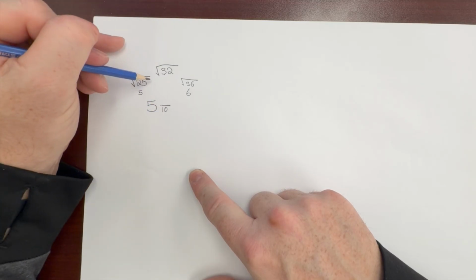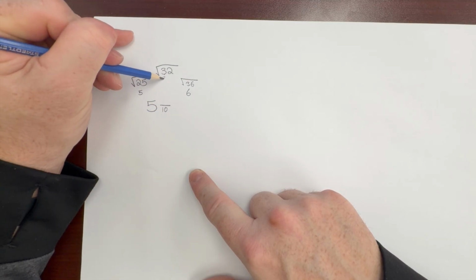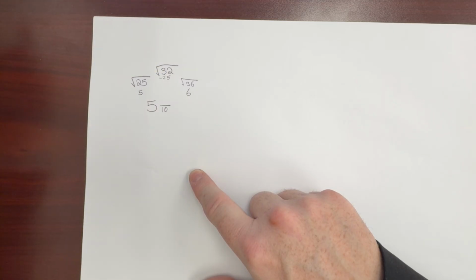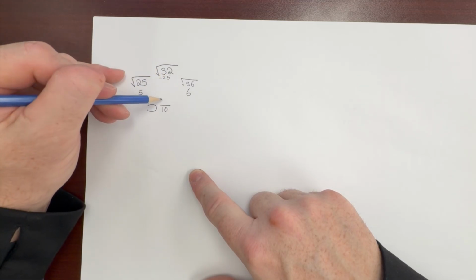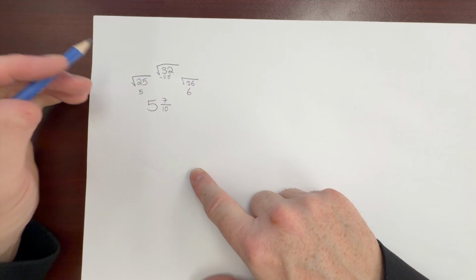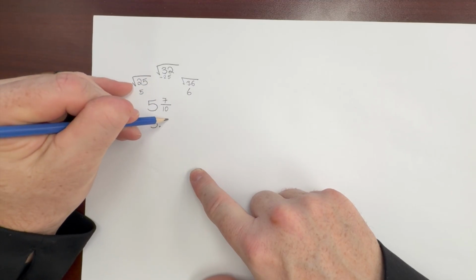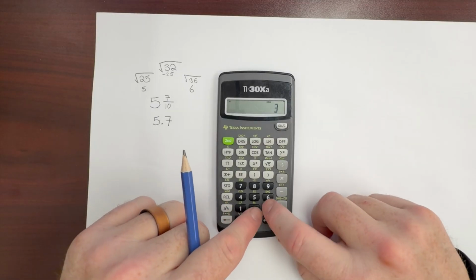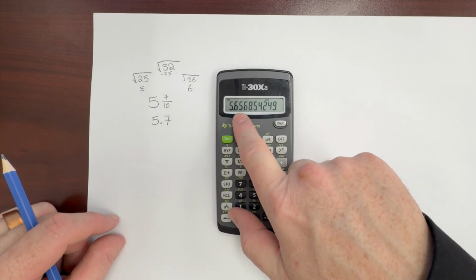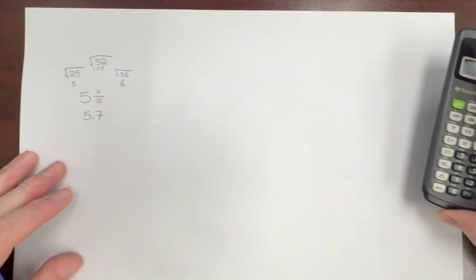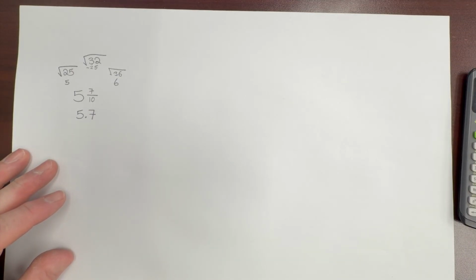And then for our numerator, we subtract the perfect square from the number we're trying to estimate the square root of, 7. This one's an easy one. Now into a decimal form, 5.7. The square root of 32 is 5.7. Perfect. Let's try another one. Everybody wants another one, right?